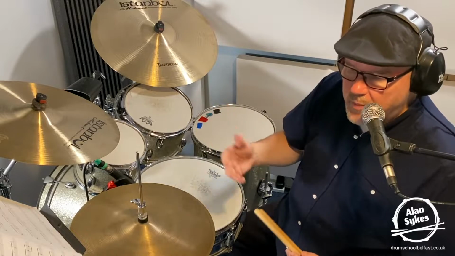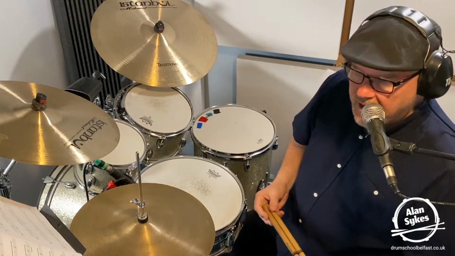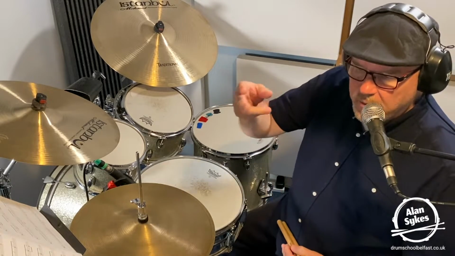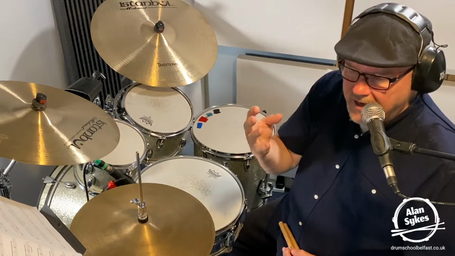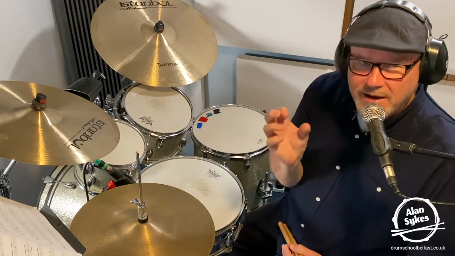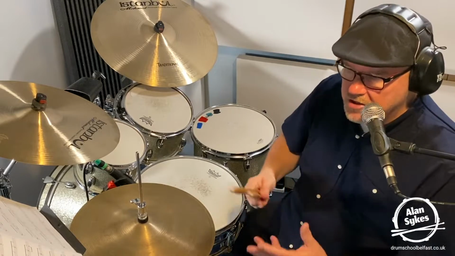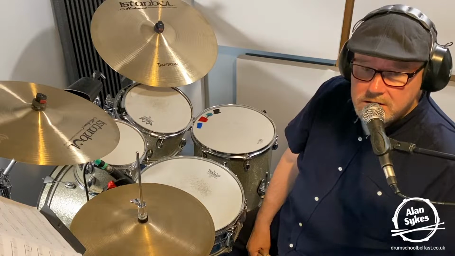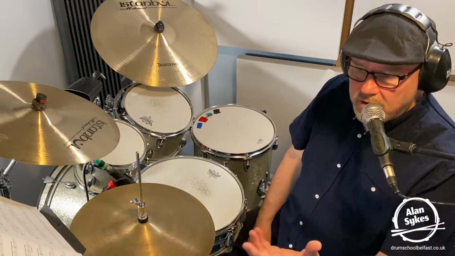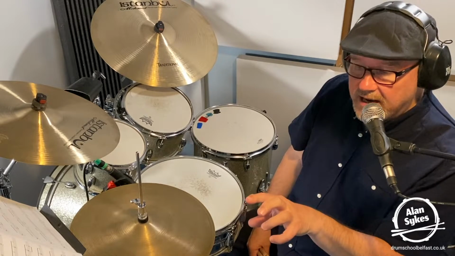So work on those patterns slowly before you try and bring it up to speed. And think about that as a little 4-bar phrase, okay? Because it helps sometimes if we can break it down into manageable chunks rather than just looking at the whole piece and going, oh, there's a lot going on here, isn't there? Break it down, not only into its sections, but within the sections.